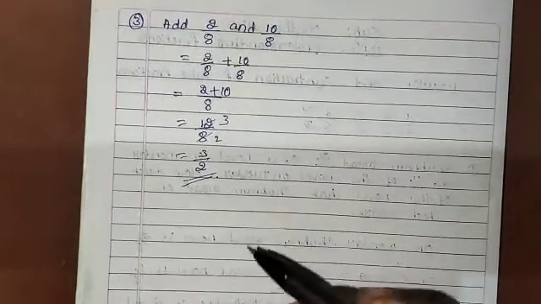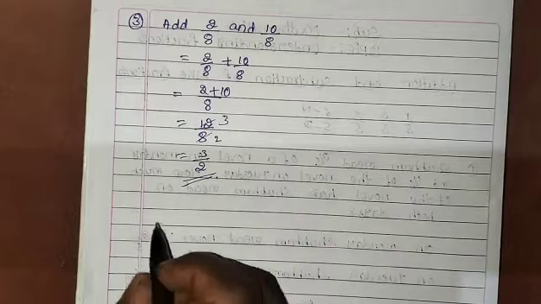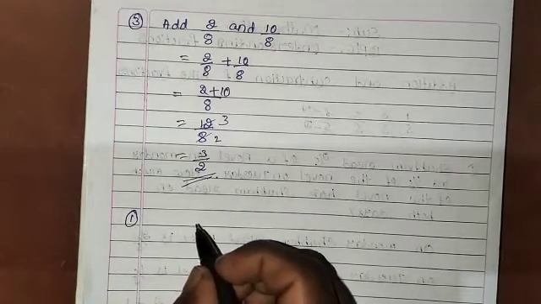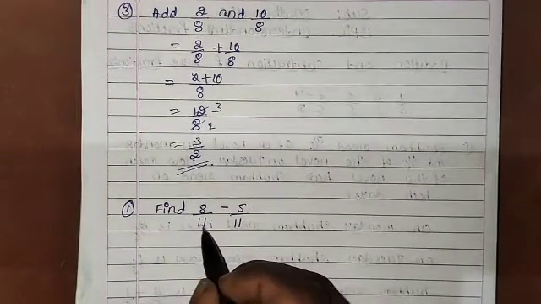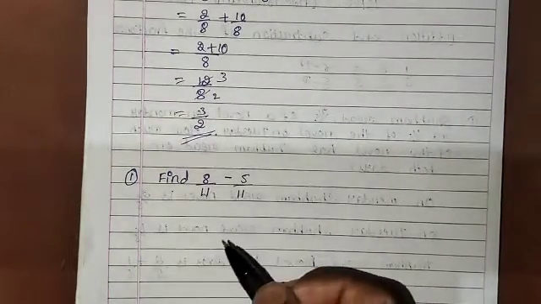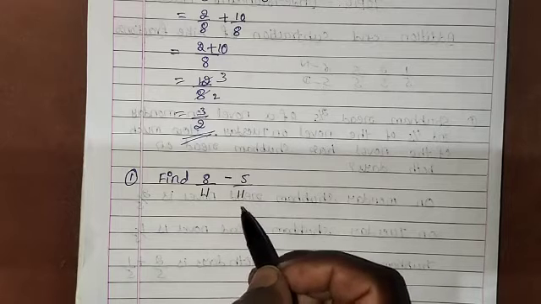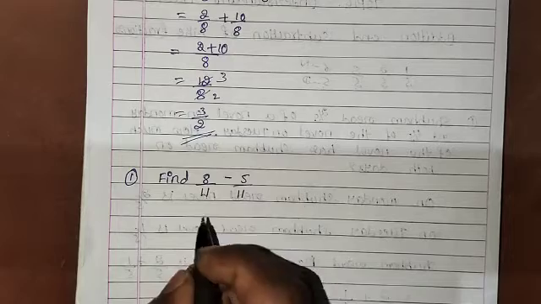Let's see next how to subtract the like fractions. For example, let's see one problem, the subtraction. The first problem is find 8 by 11 minus 5 by 11. Now we have to find out the difference between 8 by 11 and 5 by 11. It means we have to subtract 5 by 11 from 8 by 11. How to subtract the like fractions?